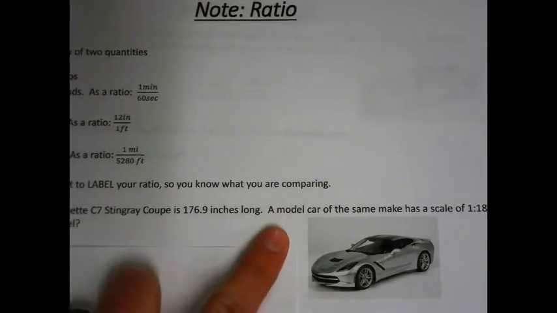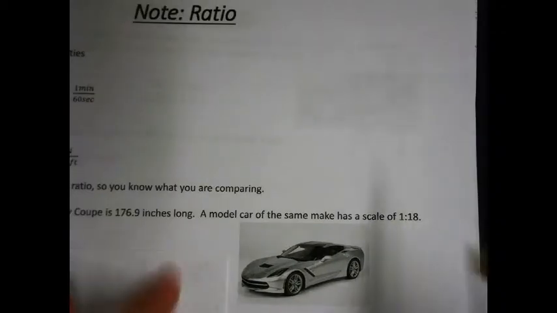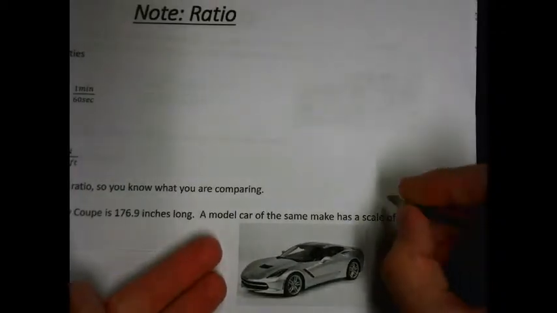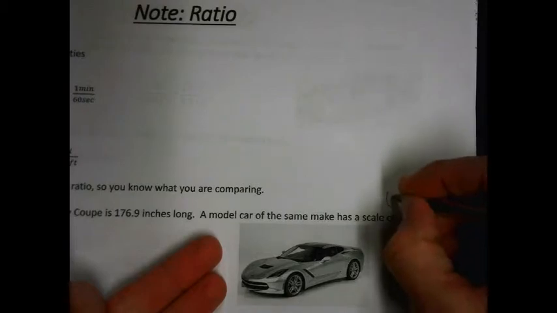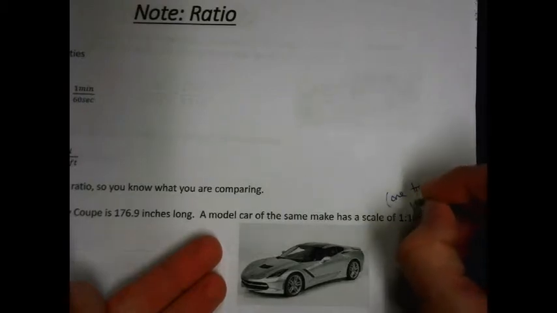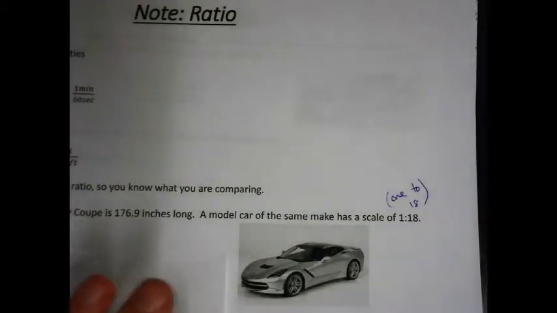Now, a model car of the same make has a scale of 1 to 18. That's how we read this. We read this 1 to 18. That's how we read that. So it's a scale, okay? And how long is the model?